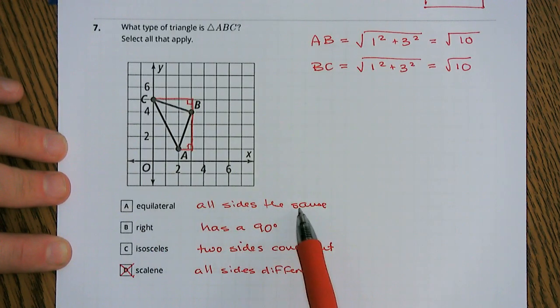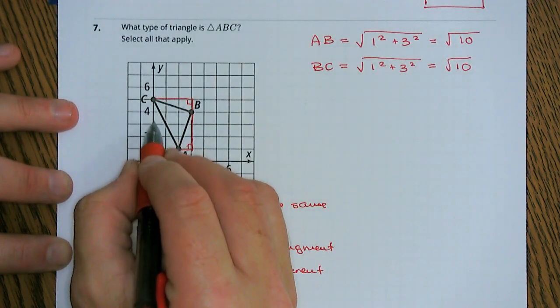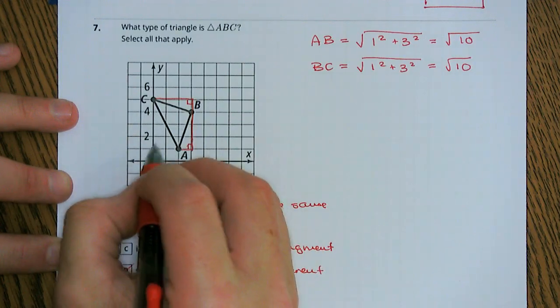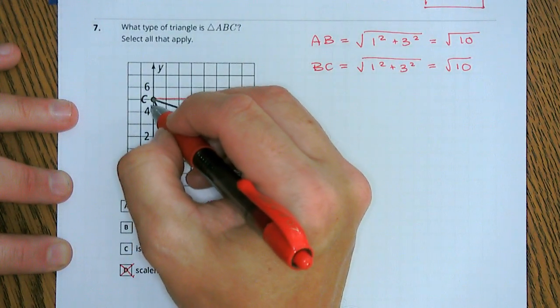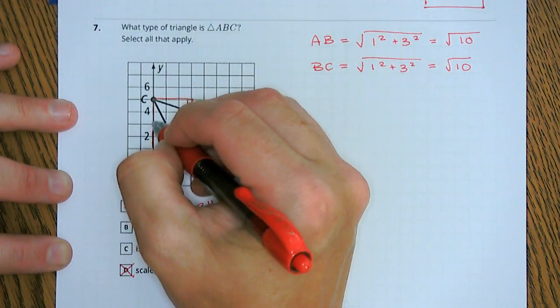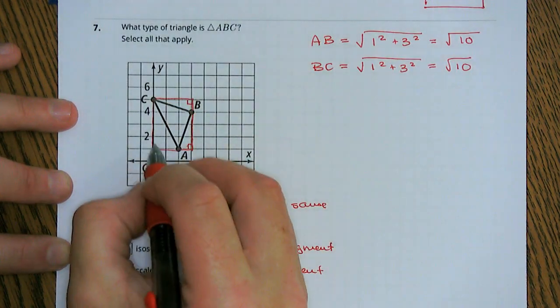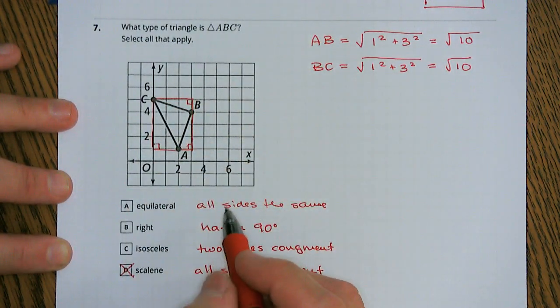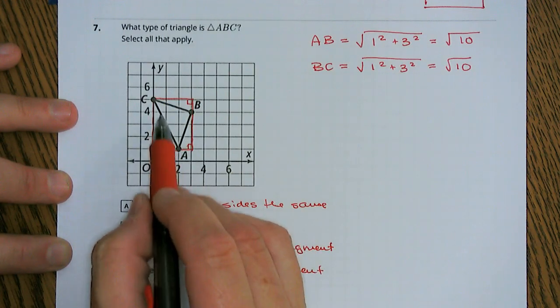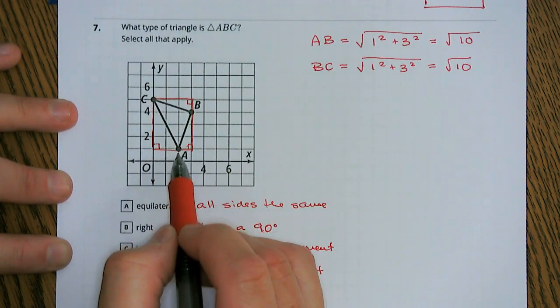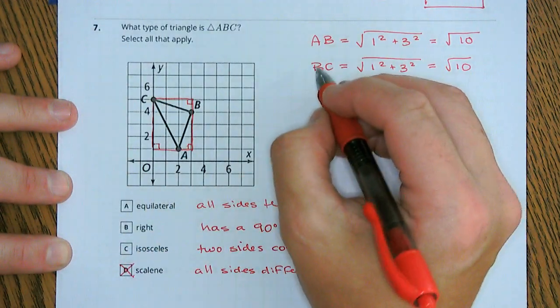For equilateral, all sides would be the same, so we have to figure out this side over here, AC. We have a pretty good feeling about AC. It's a bigger triangle; this AC is a larger diagonal that makes a larger triangle here.